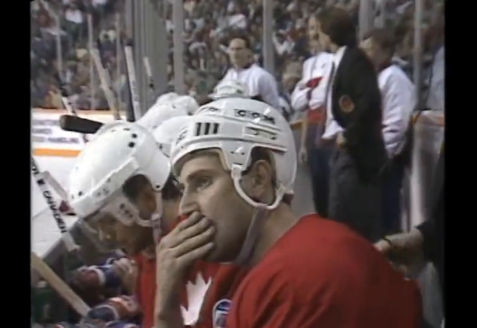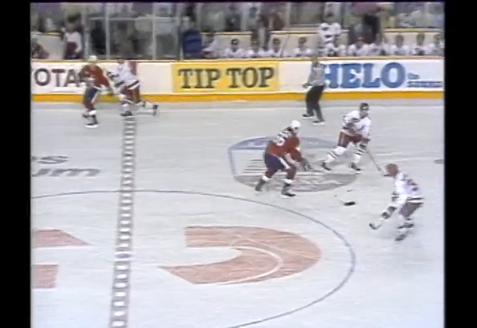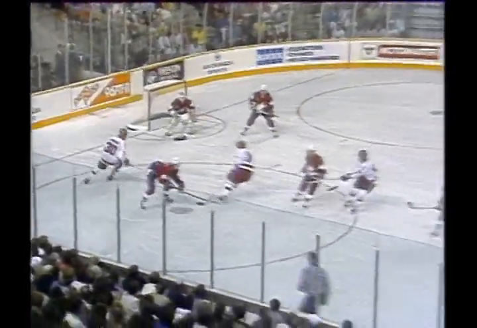The last goal, Mario Lemieux from Gretzky and Coffey at 10:14 on the power play, their first of the game in which they've been successful. Here the Soviets with Semyonov, number 30, moves in. Shot blocked by Crossman, couldn't clear it. Now Semak back of the net. Gretzky there to check him.